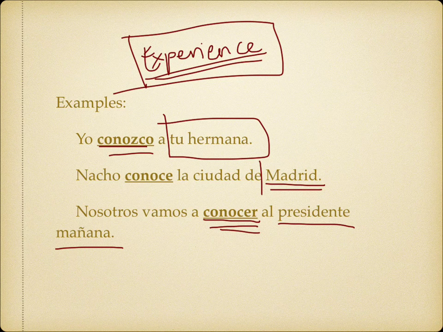They can't know Madrid unless they go there and be there themselves, even though I tell them all about it. They don't know Madrid because they haven't been yet. Nosotros vamos a conocer. They will never know the president until they actually go and meet him. Okay? Experience. That's when you use the verb conocer.